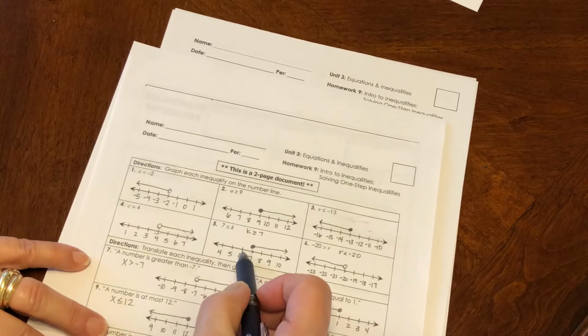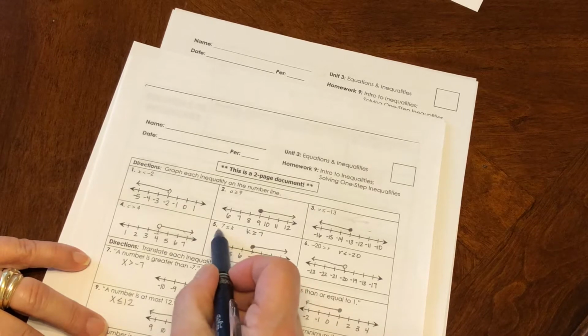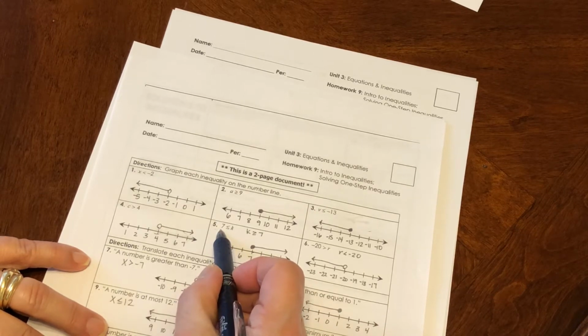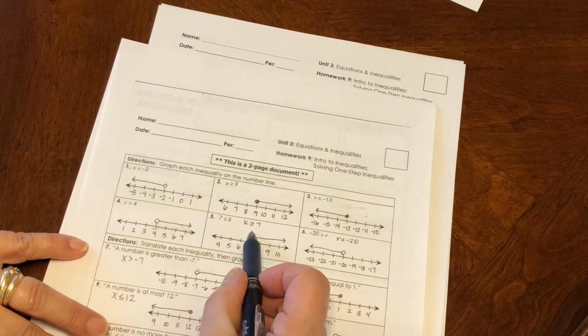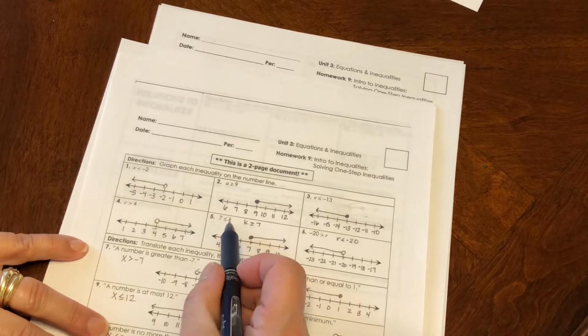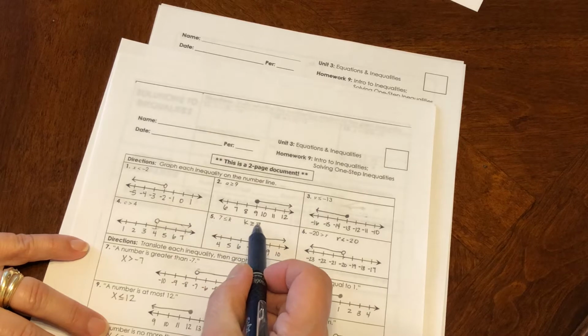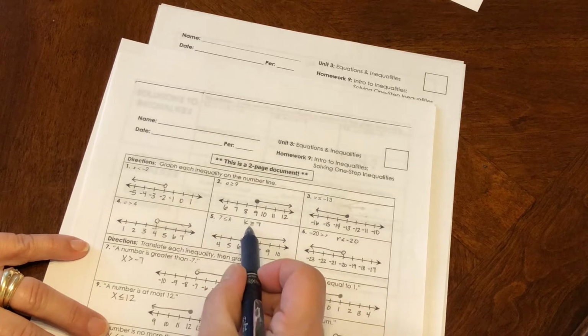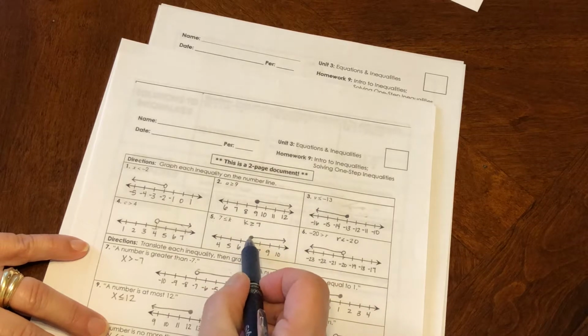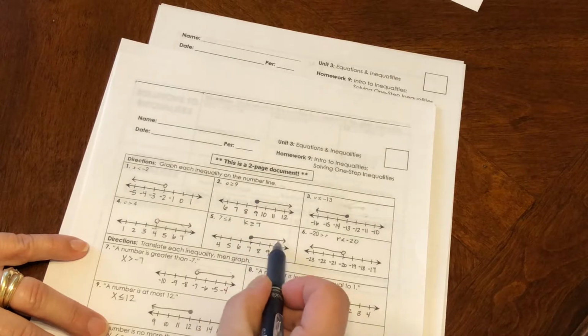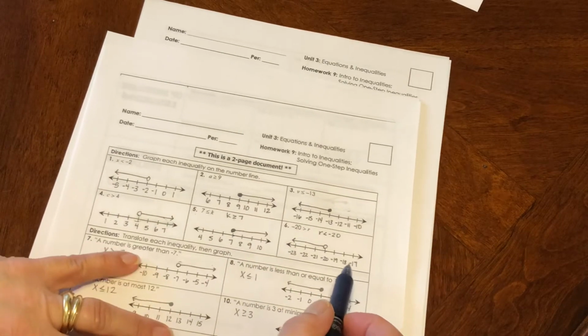For this one right here, when you look at this, your variable is not on the left. It's easy just to switch it around, and that's what I would do. When you switch it around, don't forget, the alligator's got to be eating that K. So K greater than or equal to 7, and because it's equal to, I'm coloring that in. All the numbers greater, so it's going to the right.